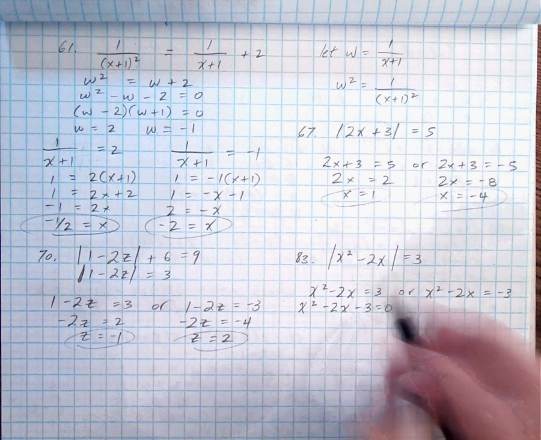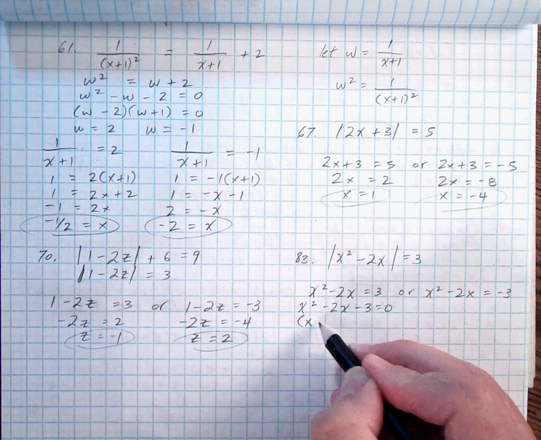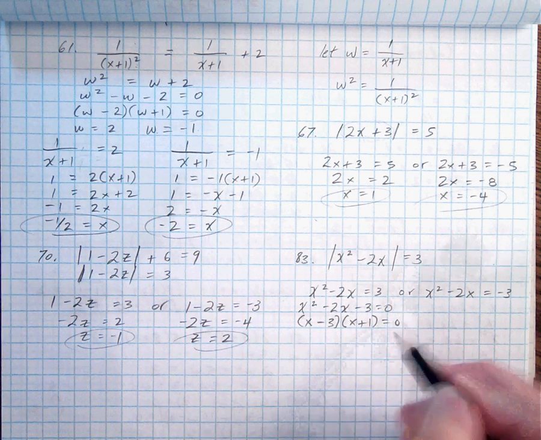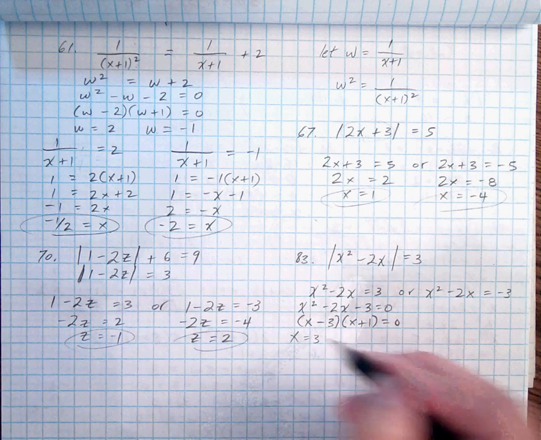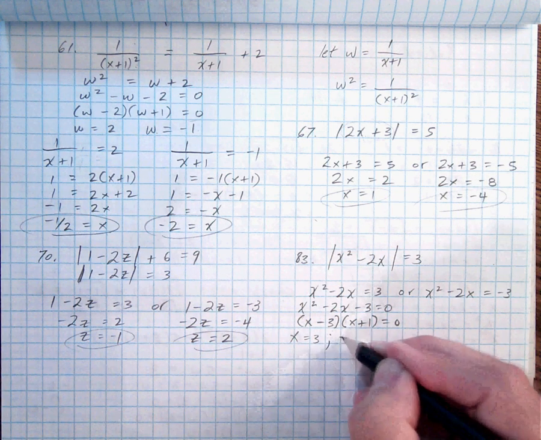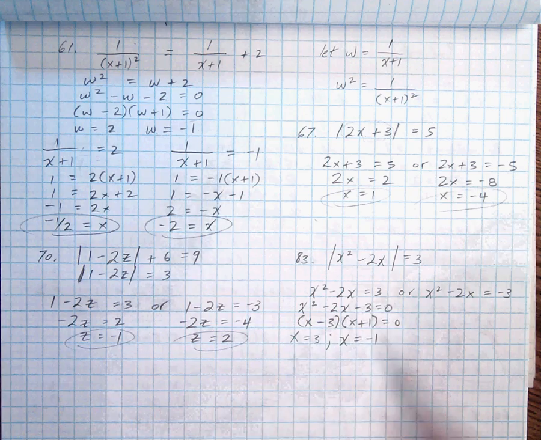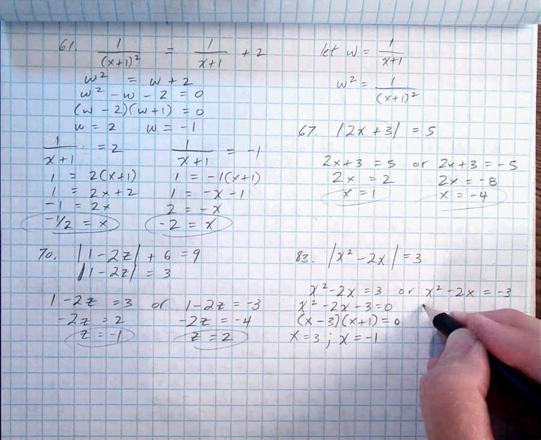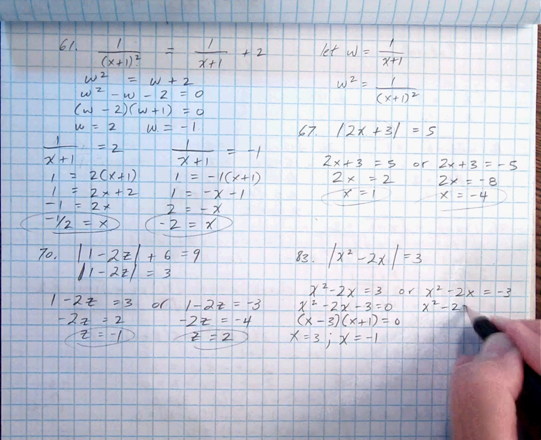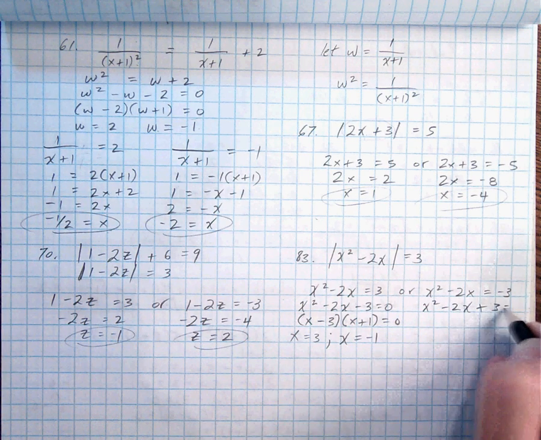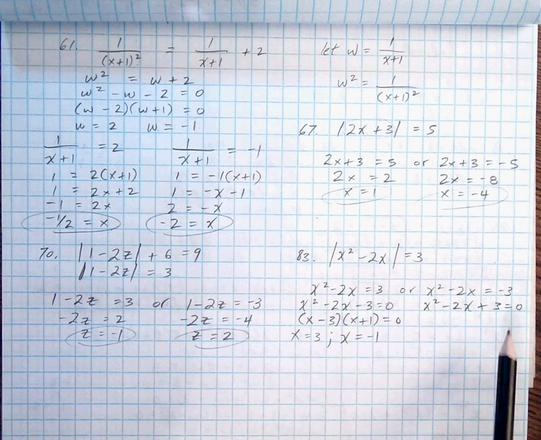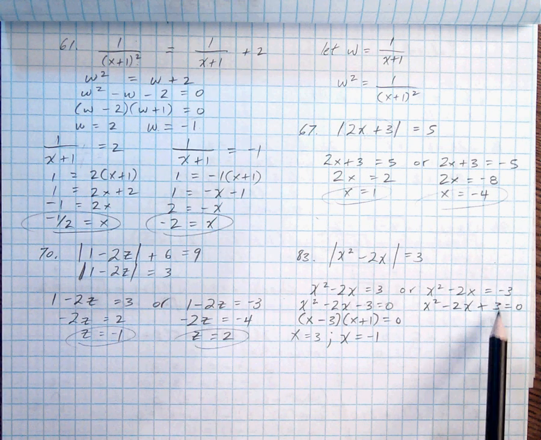And I think we can factor that to what? X minus 3, x plus 1. So x could be 3, or x could be negative 1 from that side. If I bring the 3 over here, I get x squared minus 2x plus 3 equals 0. Will that factor? I don't think it will.